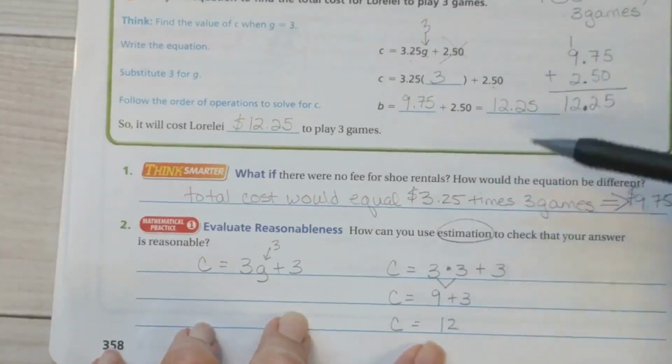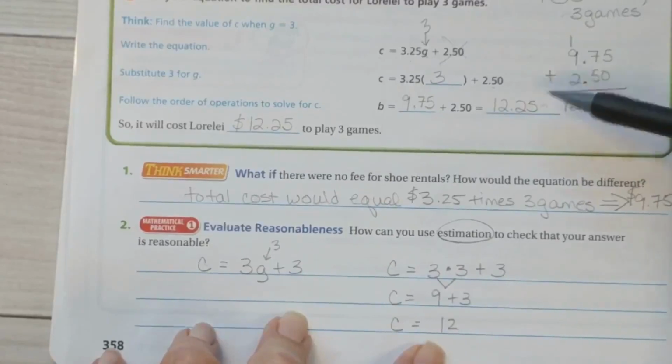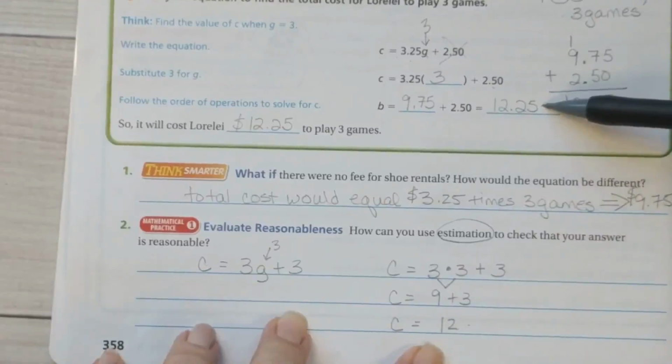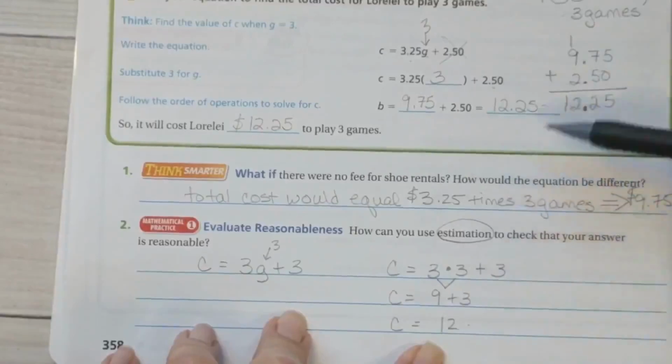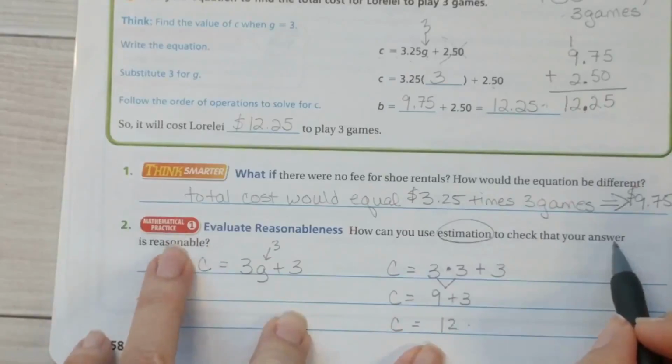So, is our answer probably correct? Yes, because our estimation was 12 and our final answer was 12.25, which if you rounded that to a whole number is also 12. We probably have the right number. So that's how we use an estimation to check that our answer is reasonable.